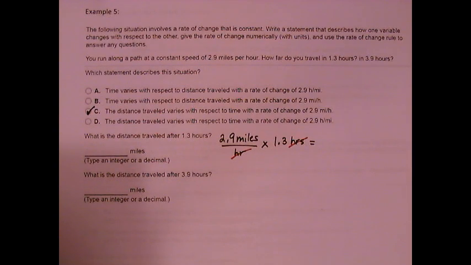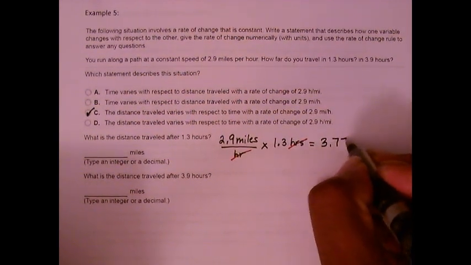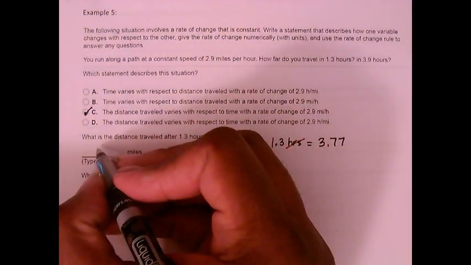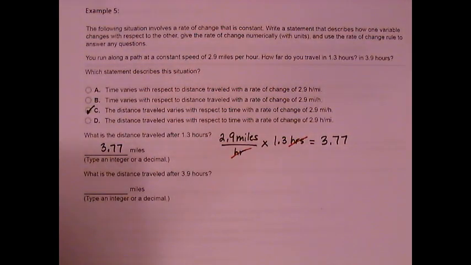This will give you 3.77. And we're going to type in the decimal as is. Yeah, that's what they want. 3.77 miles.